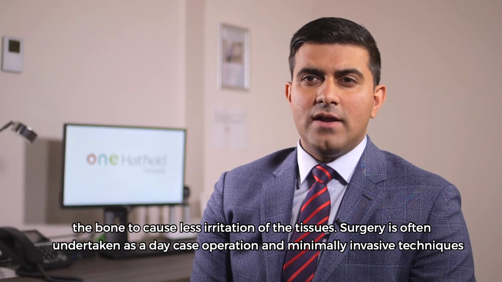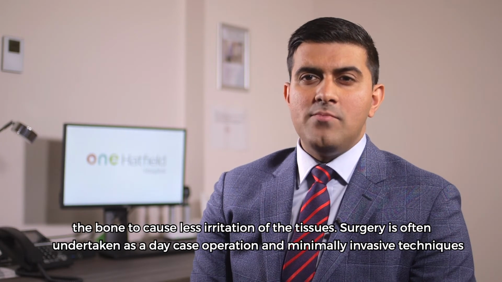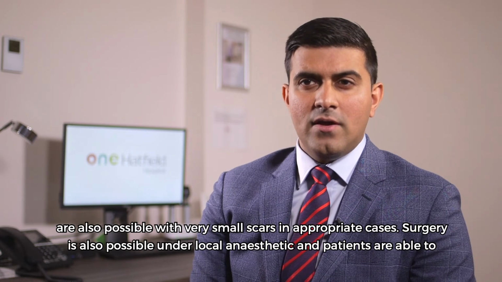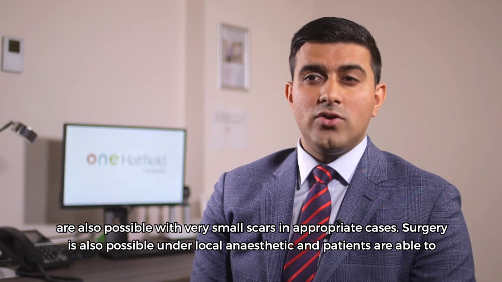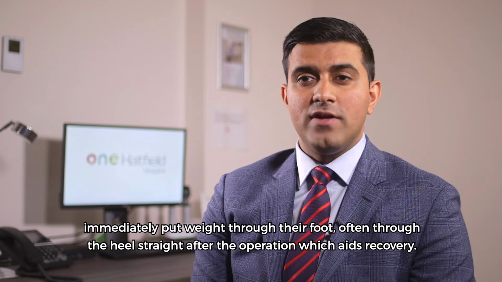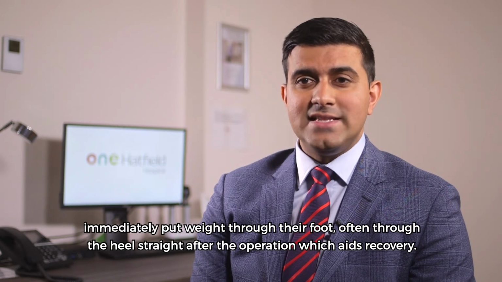Surgery is often undertaken as a day case operation, and minimally invasive techniques are also possible with very small scars in appropriate cases. Surgery is also possible under local anaesthetic, and patients are able to immediately put weight through their foot, often through the heel, straight after the operation, which aids recovery.